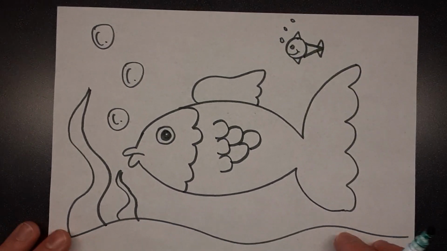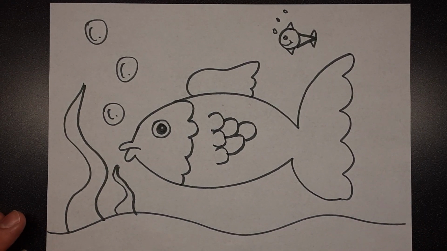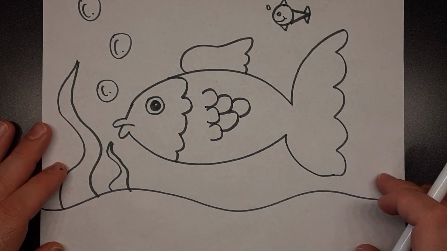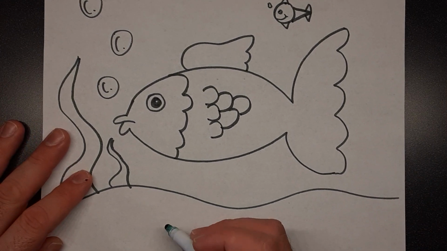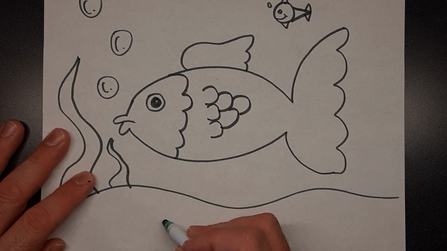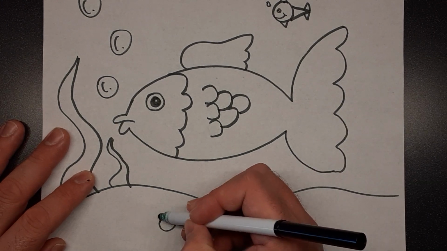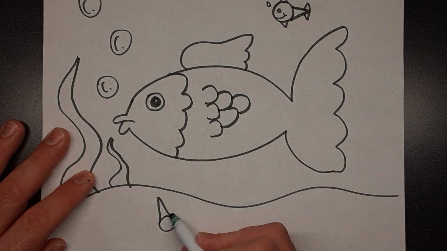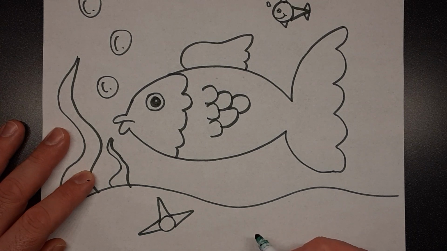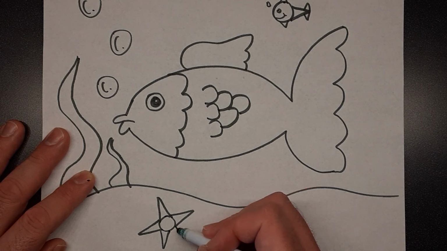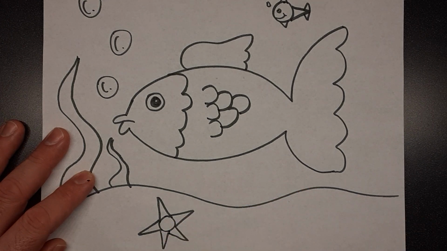Again, your background doesn't have to be the same as mine. It can be if you want it to be. Use your imagination. Let's see. You know what? I think I need a starfish. And I think he's kind of hanging out somewhere down here. Starfish can be easy. I'm just going to do basic shape circle. And then use some triangles. Triangle, triangle, triangle, triangle, and triangle. So I'm going to put a little starfish down there.